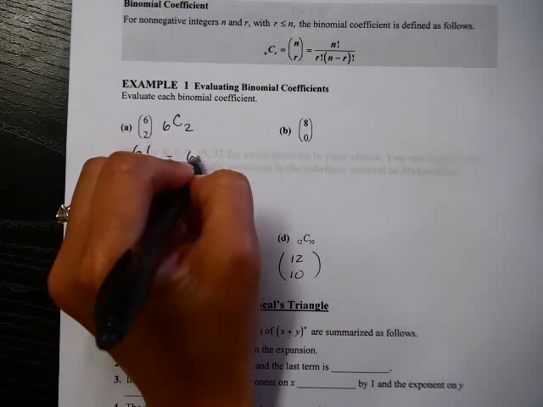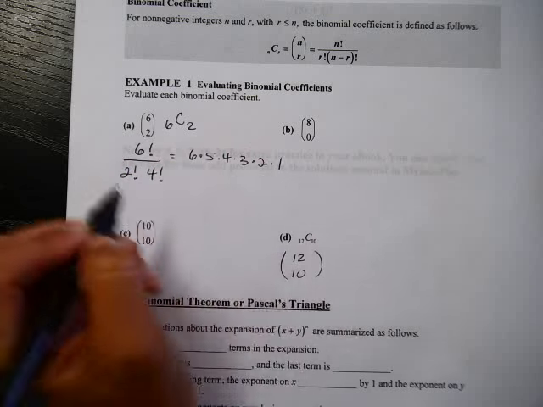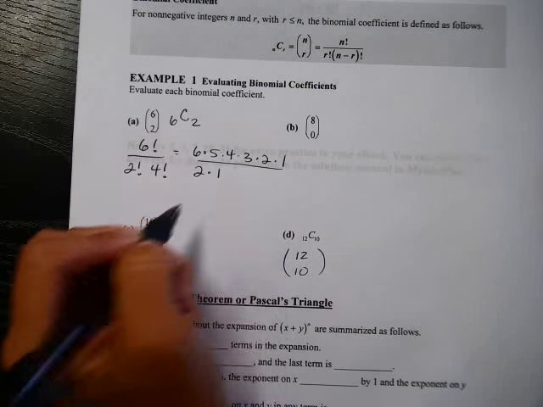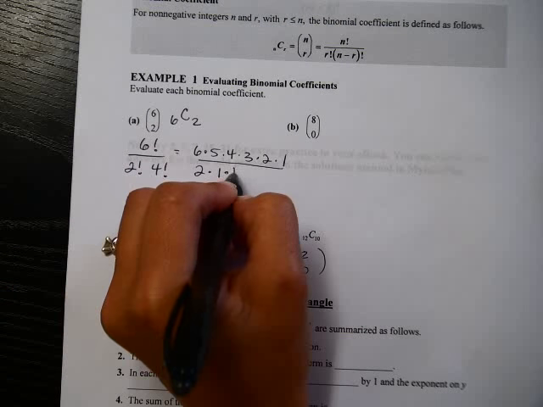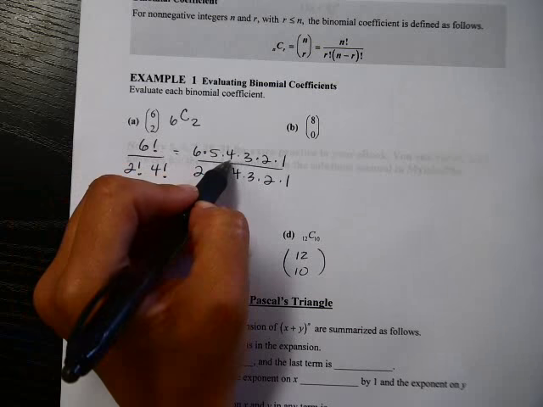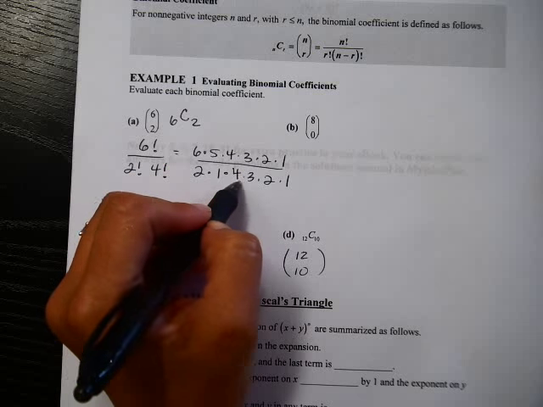So this is going to be 6 times 5 times 4 times 3 times 2 times 1. Down here at the bottom, 2 will be 2 times 1. And then here, this is 4 times 3 times 2 times 1. And I notice here, when I stopped at 4, everything after 4 is going to be repetitive with everything in this 4.